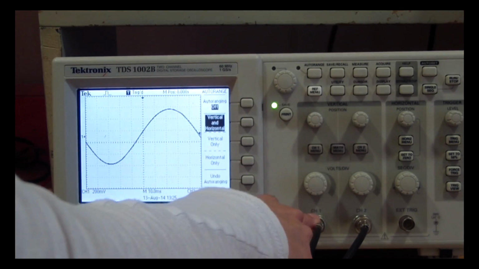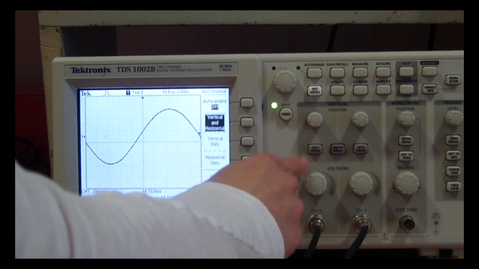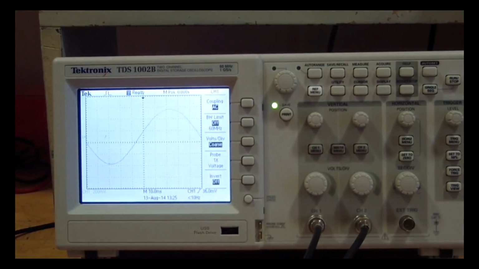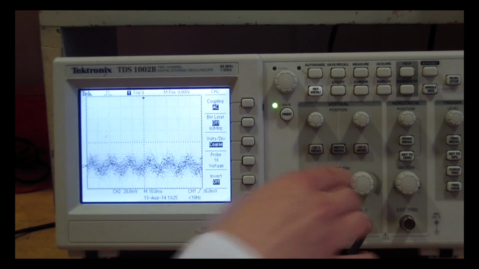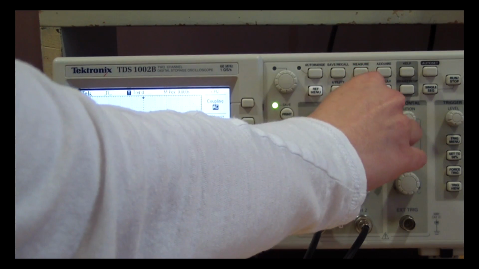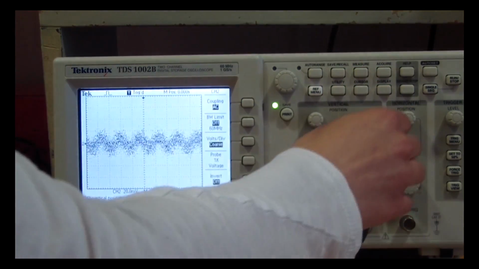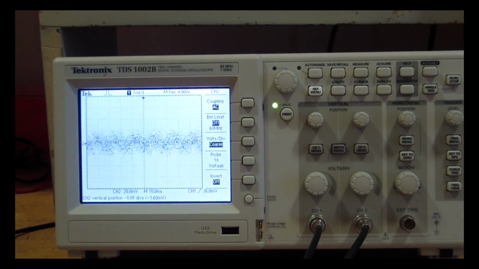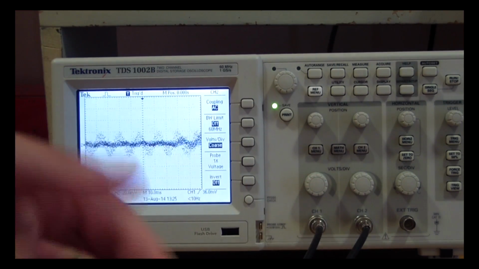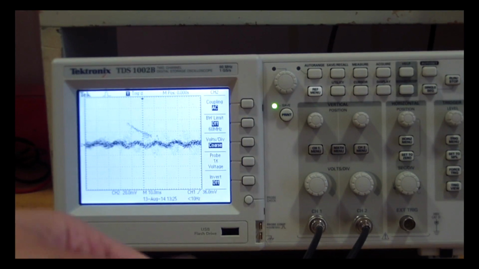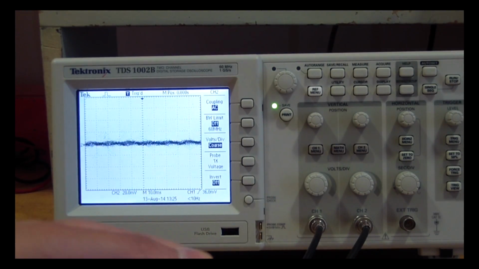This button here is for channel 1. If I want to turn channel 1 off, I simply press the button twice. The button to the right is for channel 2. Here you can see channel 2 is connected to nothing. It is simply noise. These buttons are for horizontal position.